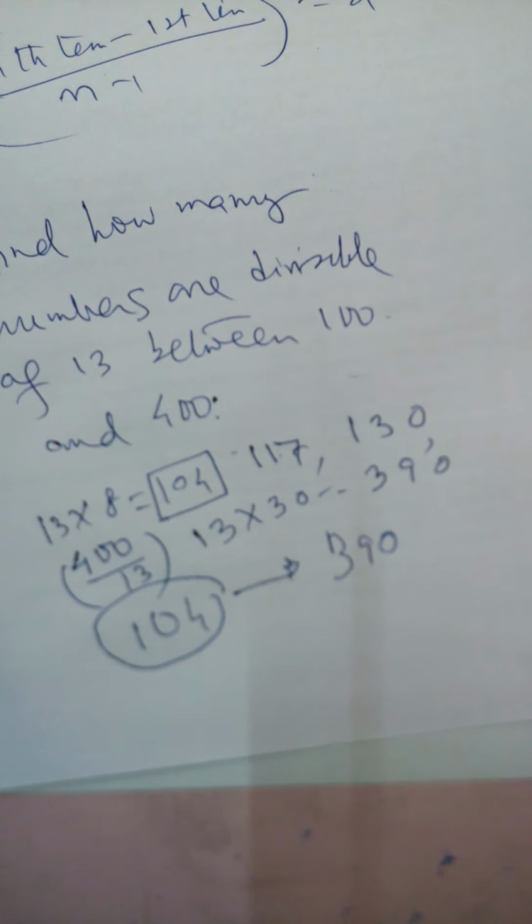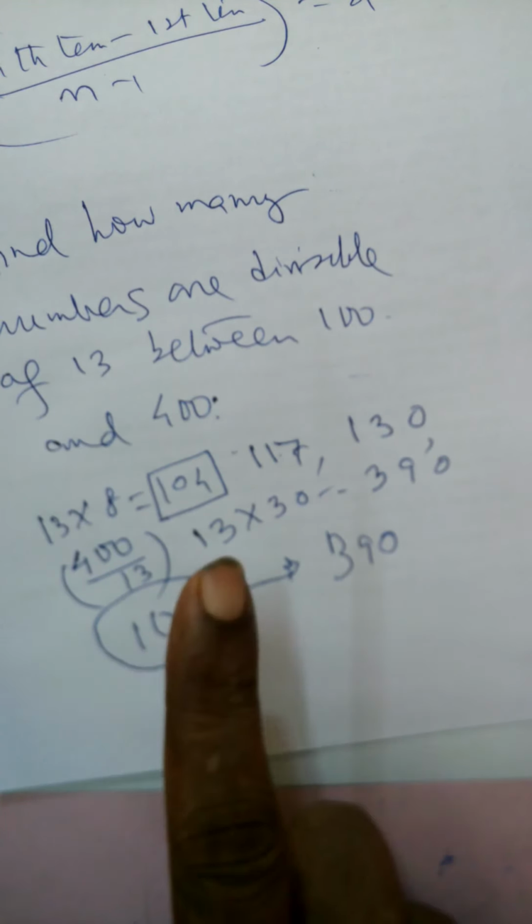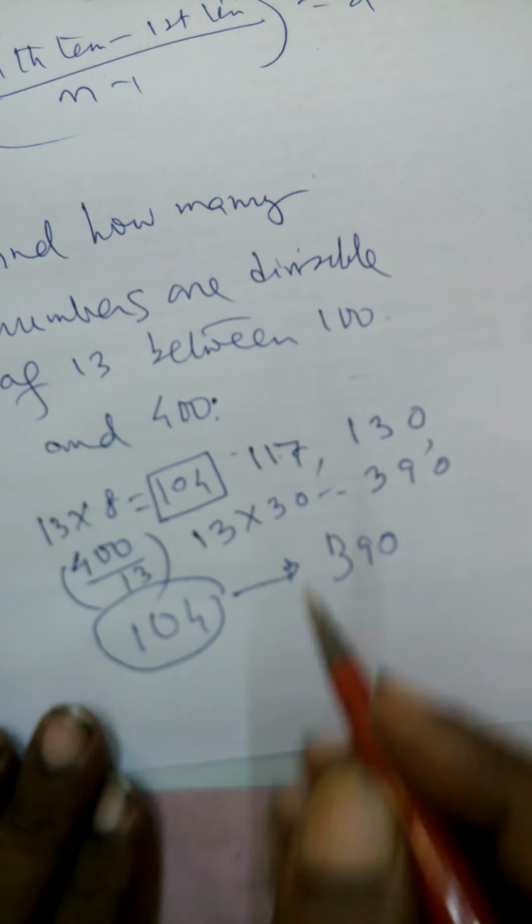Because if you take 31, 31 into 13 will be 403, but I cannot take any number more than 400. In the previous case, when I am taking the first number, we cannot take before 100. So we have to take any number after 100, that is 104, and the last number is 390.